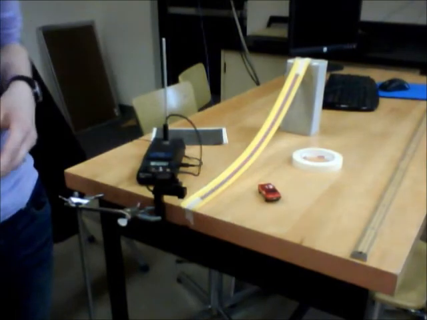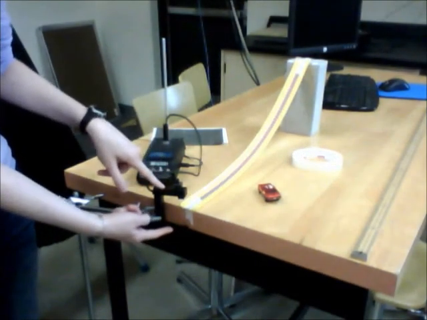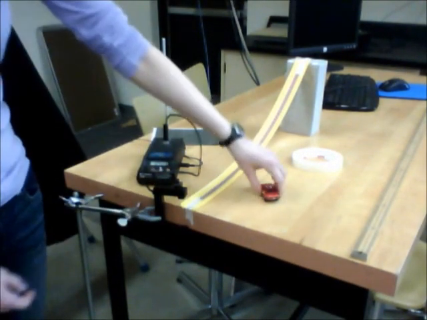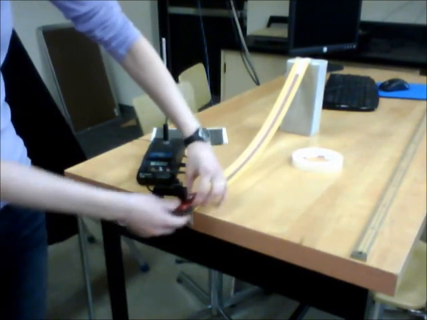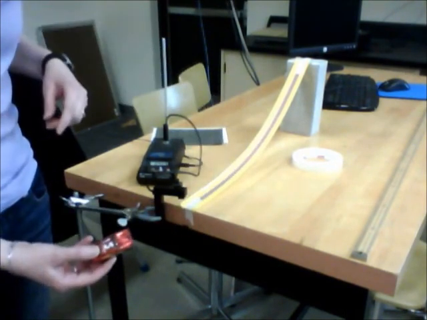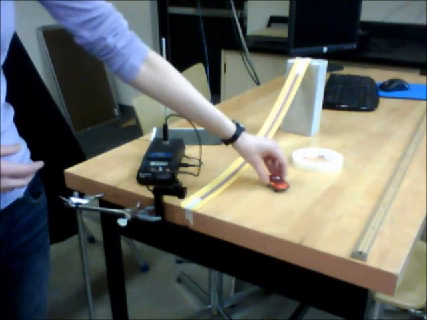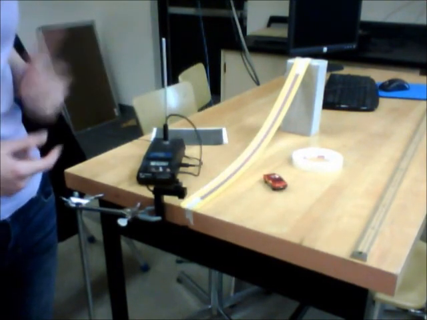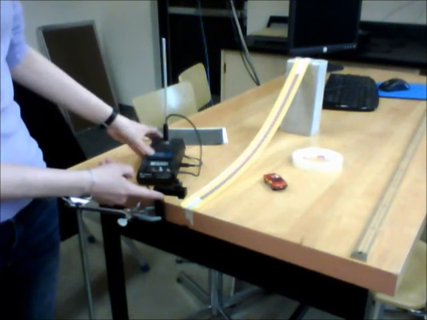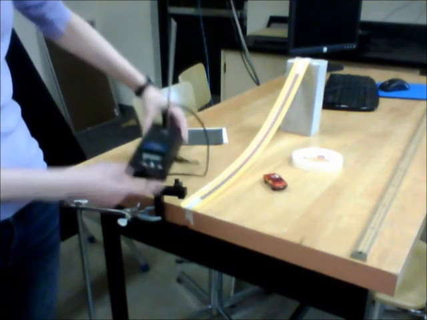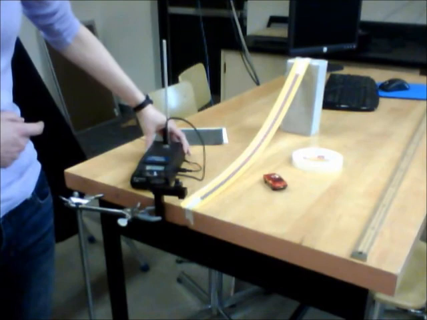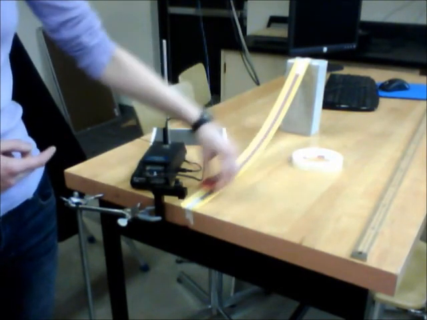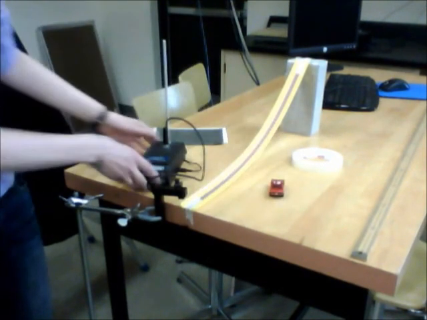What's that? Well, here at the end of the track, we've positioned another photo gate. This is oriented in such a way that when the car goes through it, it blocks the photo gate. Now remember that a photo gate is just an infrared beam and a detector, and that allows a computer, or in our case a little measuring device, to measure how long it was blocked for. So we're going to measure how long the car blocks the photo gate beam for.